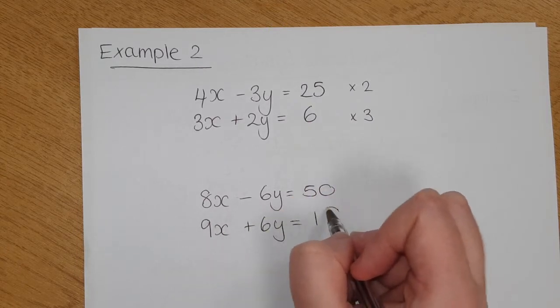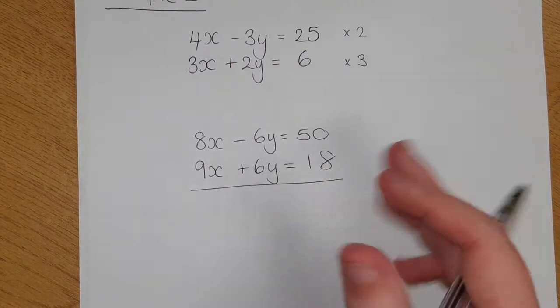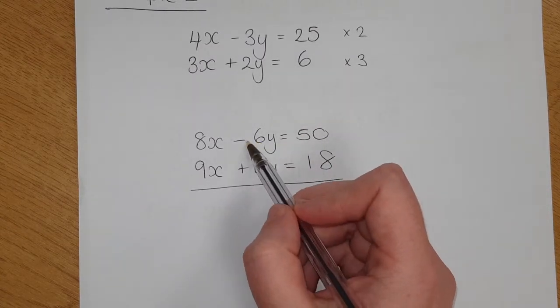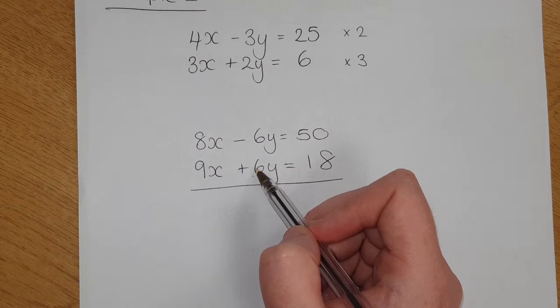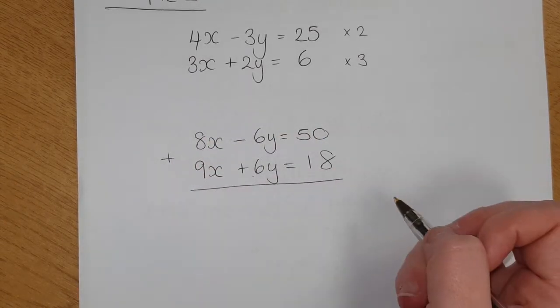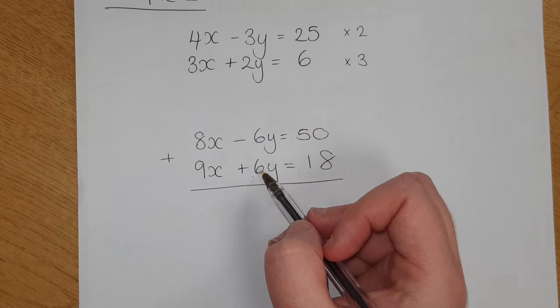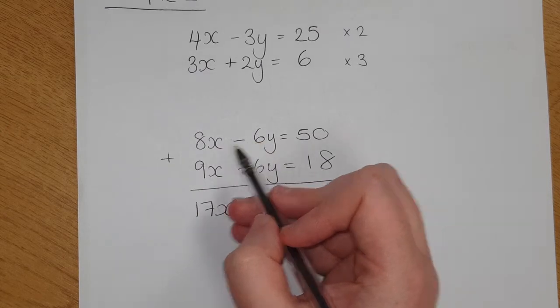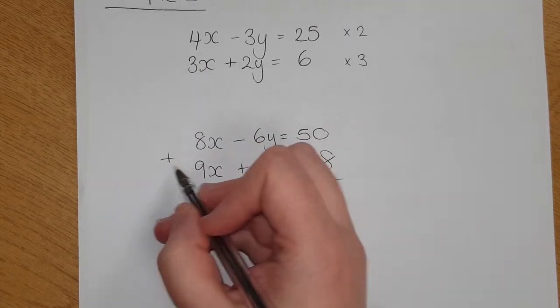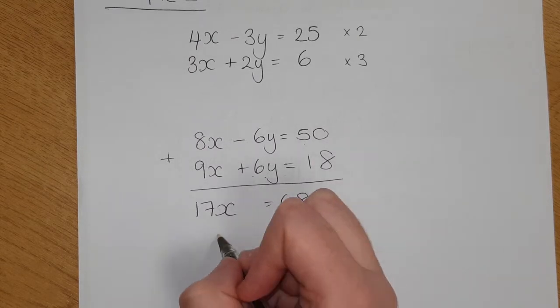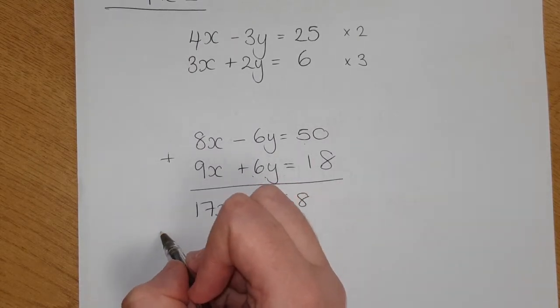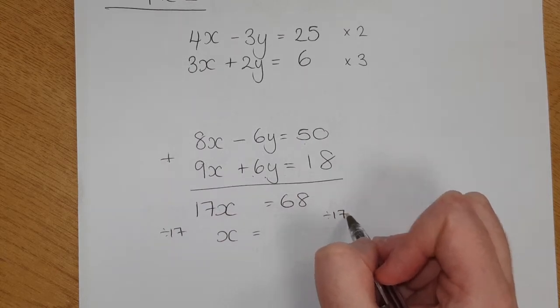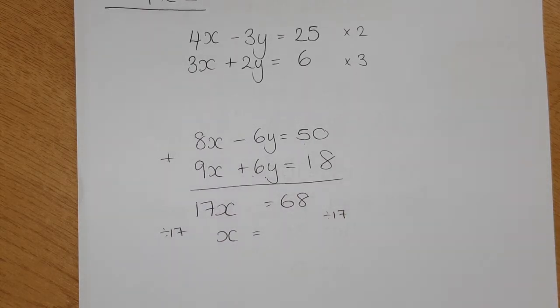So looking at what I've got there, this time, because these two terms have different signs, if I want them to still equal 0, rather than subtracting, this time we need to add, so that minus 6 add positive 6 gives me 0. So 8 add 9 is 17x. We've just said that minus 6 add 6 gives me 0. 50 add 18 gives me 68. So what we then want to do is divide by 17 to find out what x is equal to. So 17s into 68 go 4 times. So x is equal to 4.